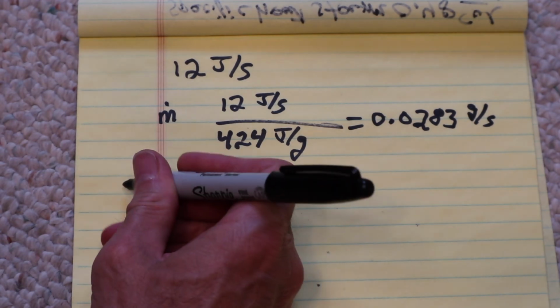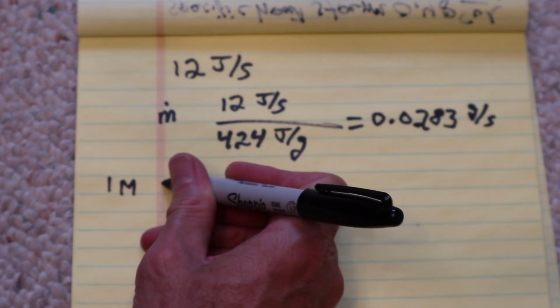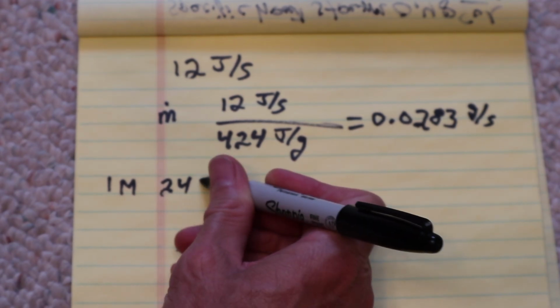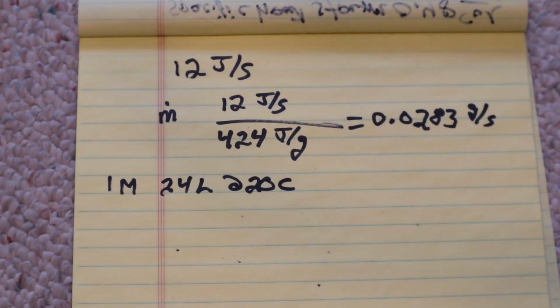Well, we know that 1 mole of gas occupies 24 liters at 20 centigrade. The 22.4 liters you might be thinking of for a mole of gas is at 1 atmosphere and I believe 0 degrees centigrade. We're talking about room temperature, so it's a little bit more. So how many moles of gas does this represent? Nitrogen is diatomic, so it's 28 grams per mole.